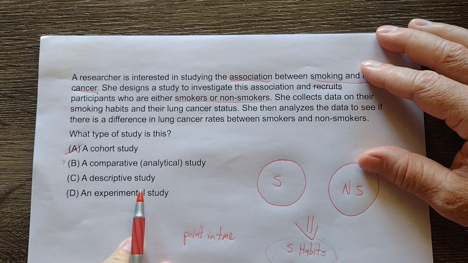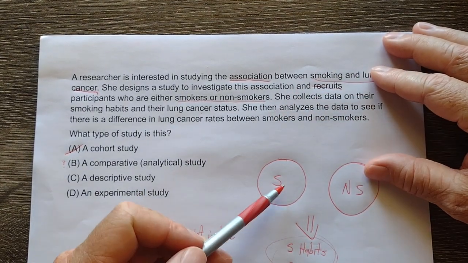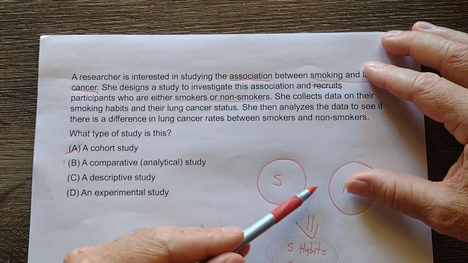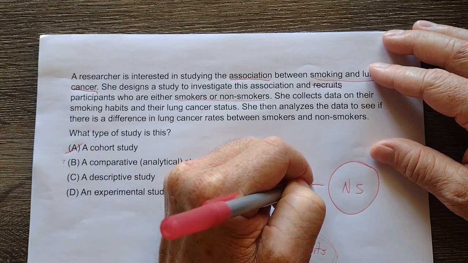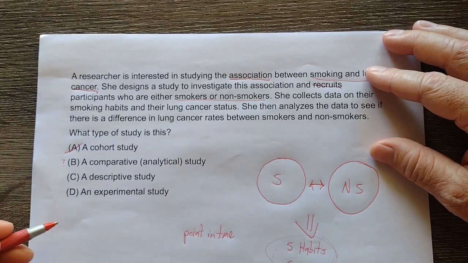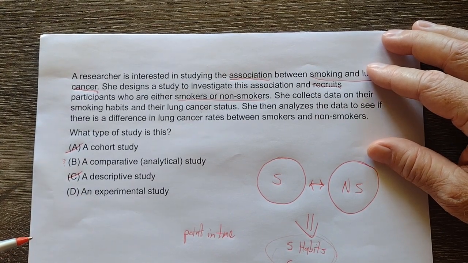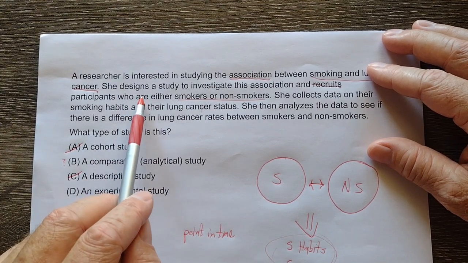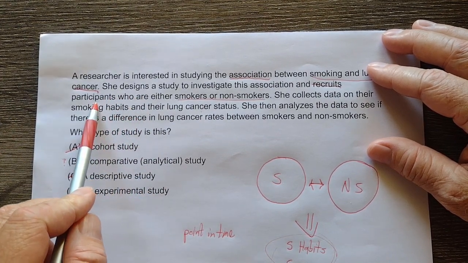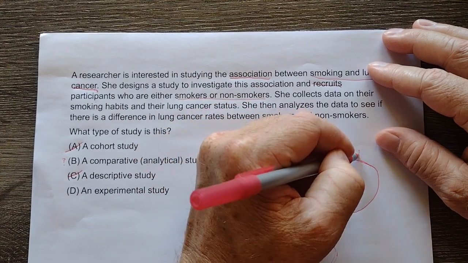Is this a descriptive study? Are we just describing what's happening, or are we actually collecting data and comparing these two groups to one another? We are comparing smokers versus non-smokers. So it's not a descriptive study. Is this an experimental study? Well, we are recruiting participants, but are we putting them in randomized groups? These groups are not randomized.